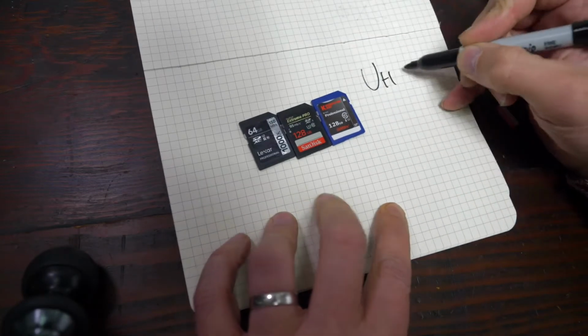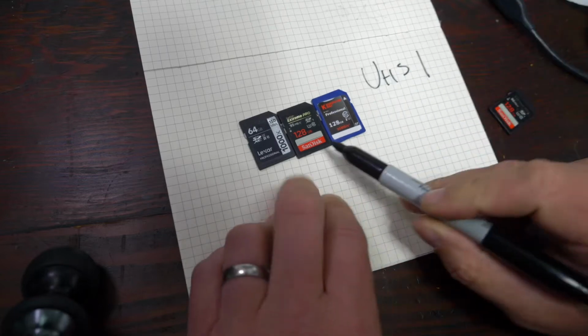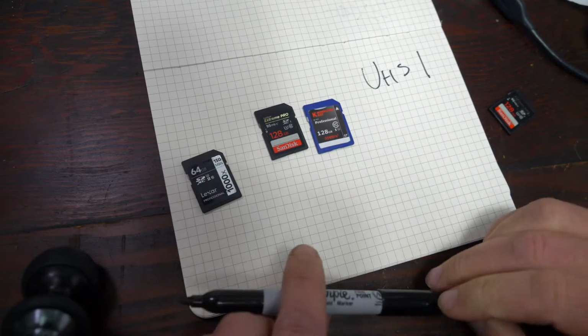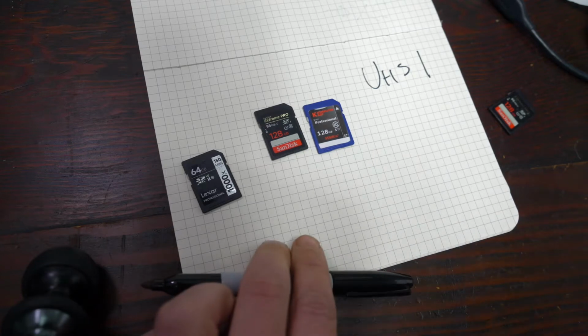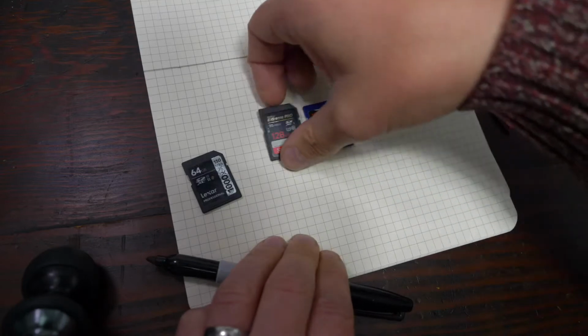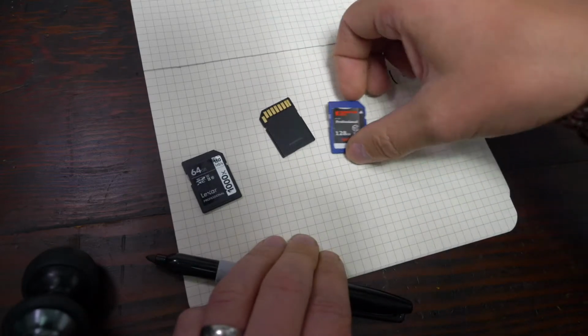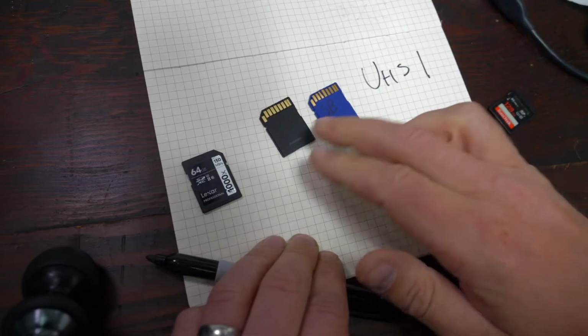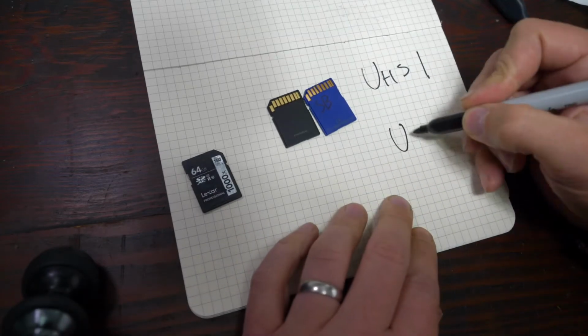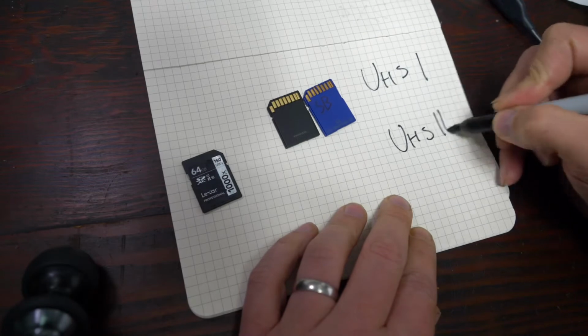So let's just do that. These two are ultra high speed 1 cards. They work in more or less everything that's on the market, or certainly up to date. And as shown previously, they look the same as SD cards always have. This one is an ultra high speed 2 card.